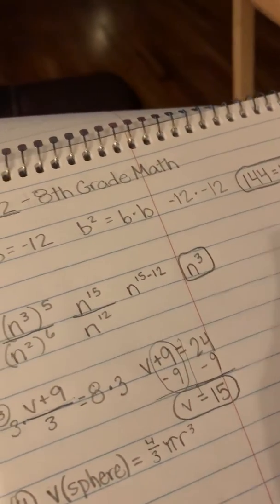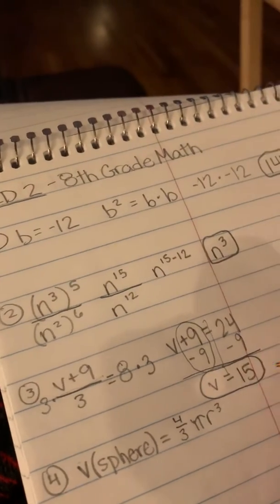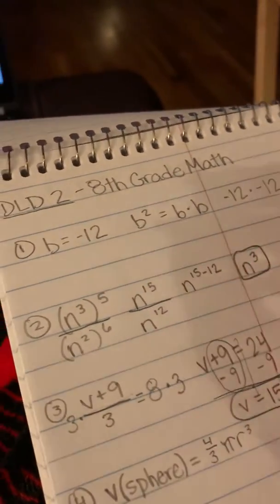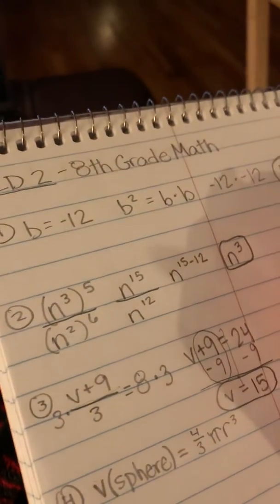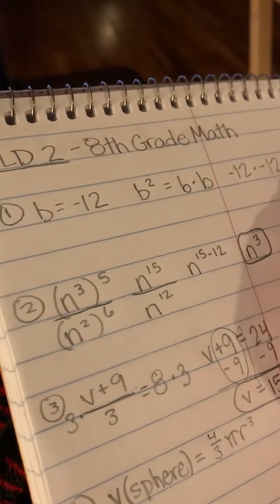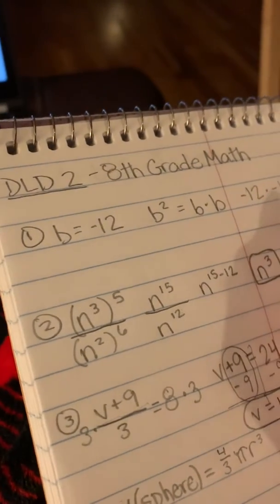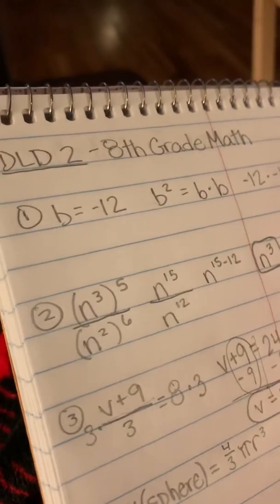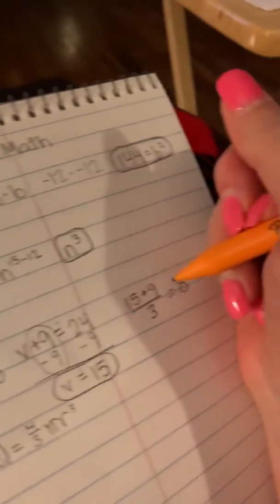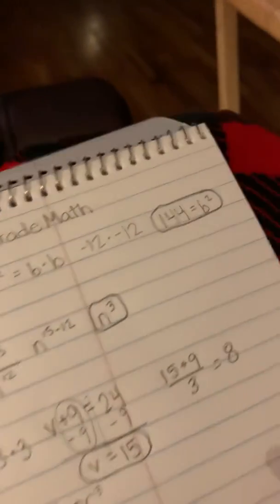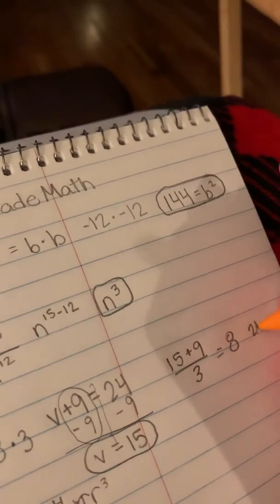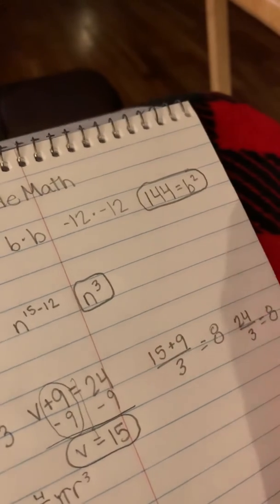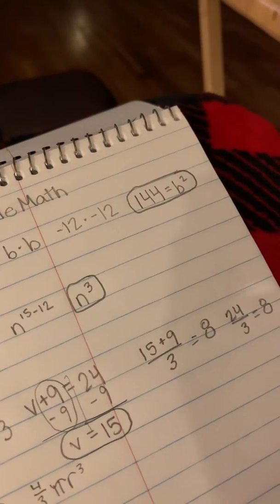Of course, I need to go back through and check my answer by substituting 15 into my original equation. So that would give me 15 plus 9 divided by 3 equals 8. 15 plus 9 is 24. And 24 divided by 3 is 8.